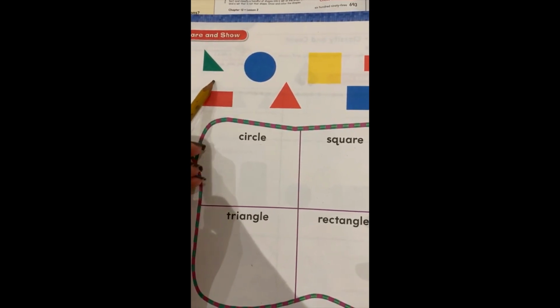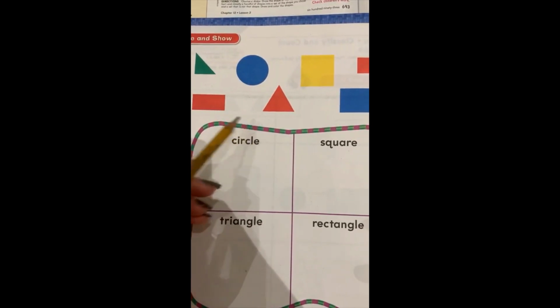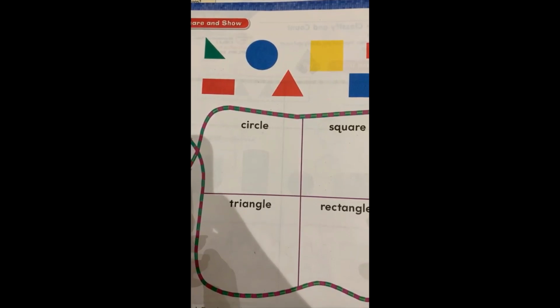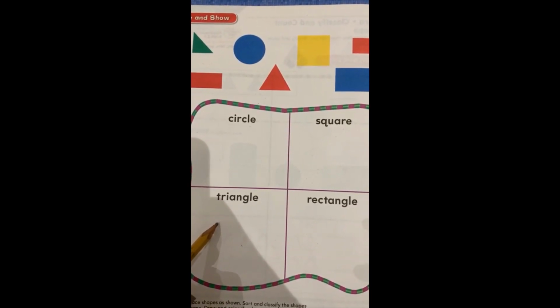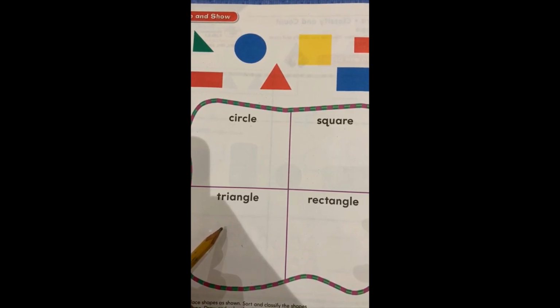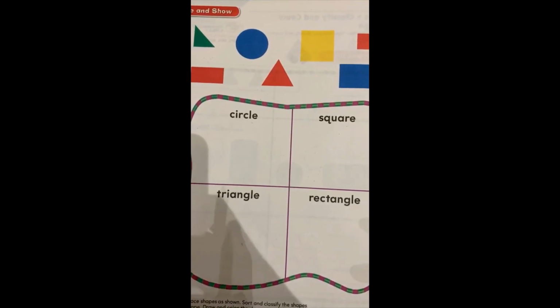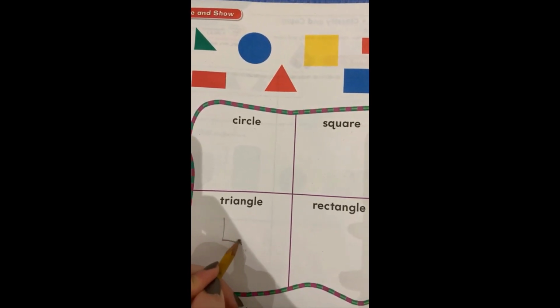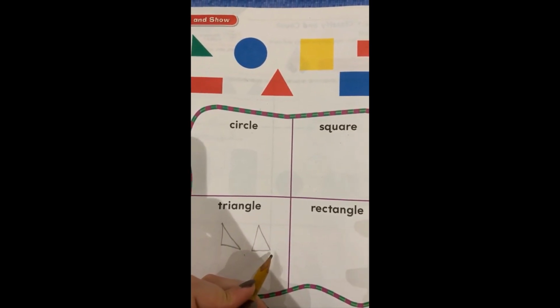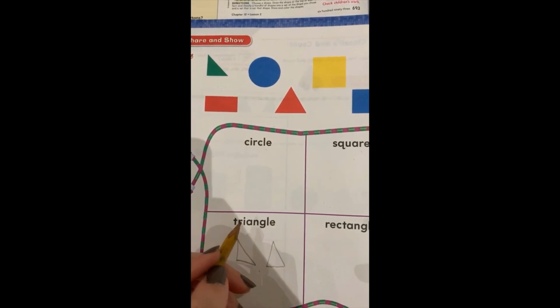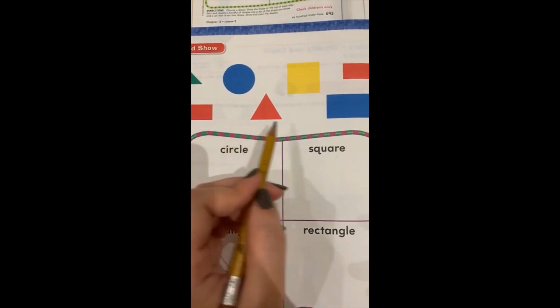First, we have the triangles. Where is the triangle set? Yes, this is the triangle set. Let's draw the triangle shapes inside the triangle set. Excellent.